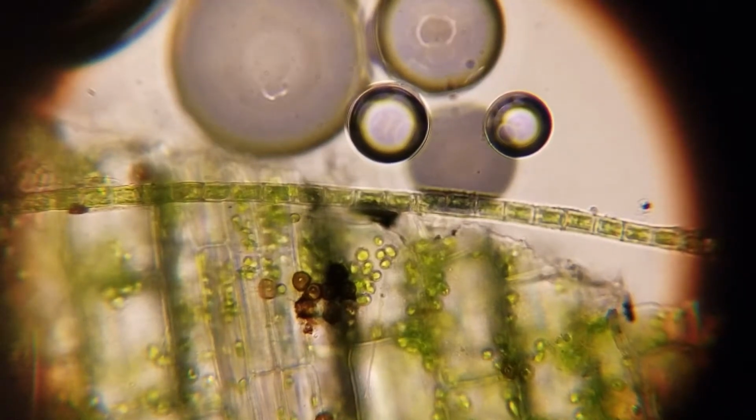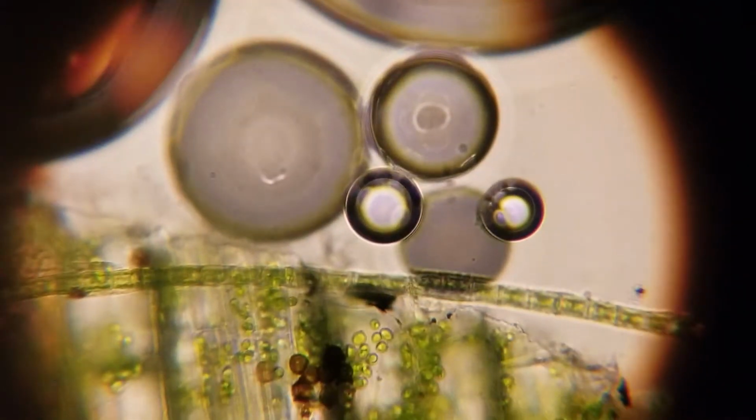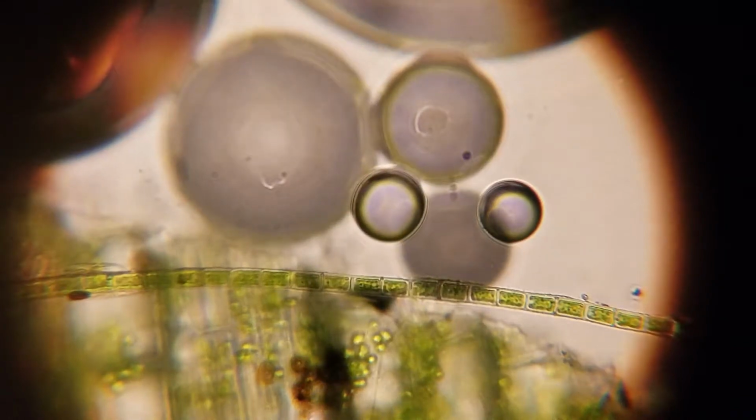Oh, there's a stalk of algae that went unseen. I never would have noticed that algae if we hadn't zoomed in more.